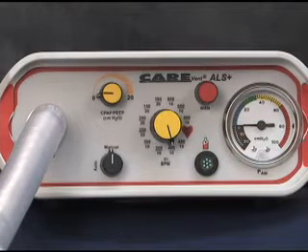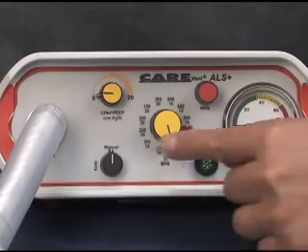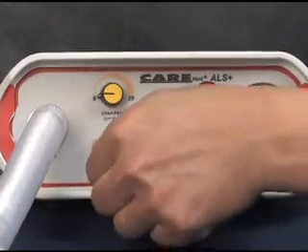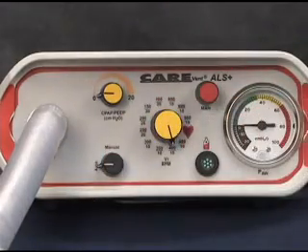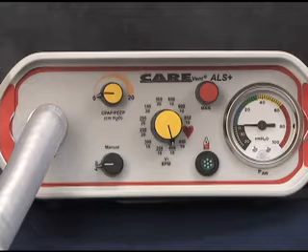With the manual auto control in the auto position, the CareVent ALS Plus or ALS Plus CPAP will provide automatic ventilations at the rate and volume selected on the rotary setting selector control.